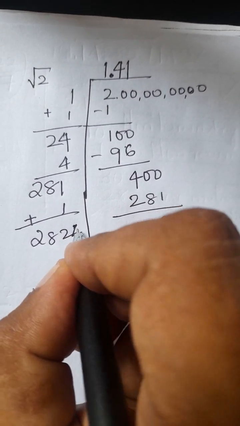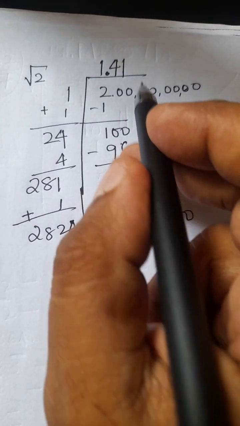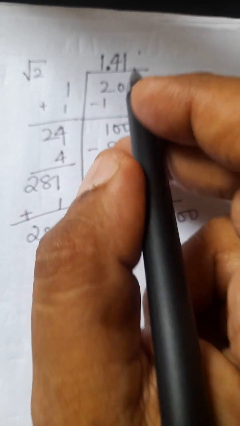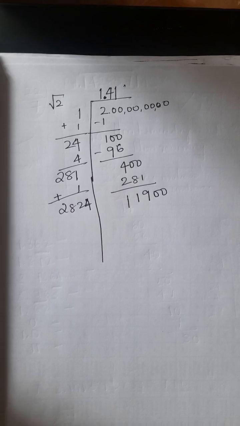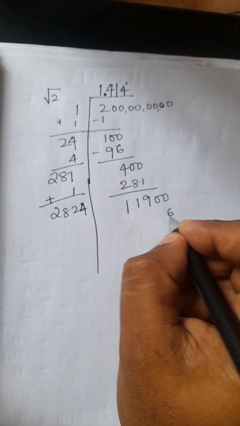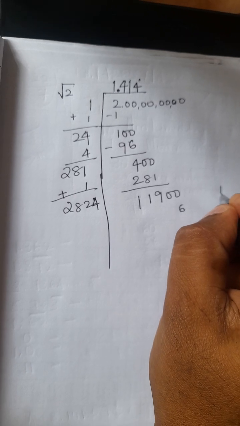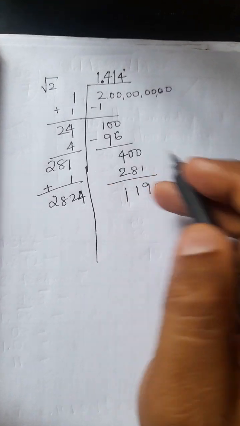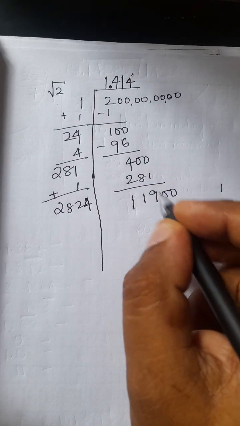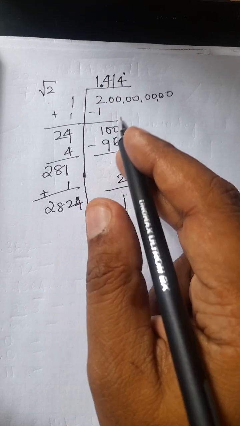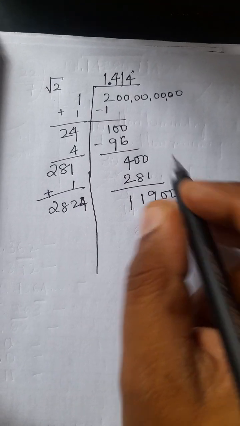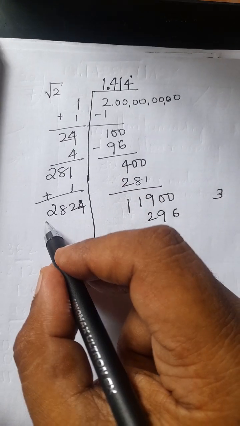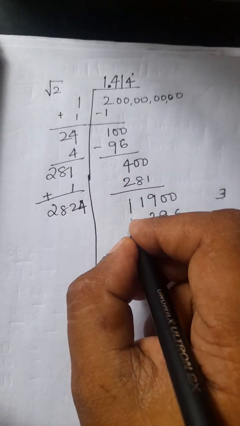Let us try 4 times. Is it 4 times? 4 4s are 16, 1. 4 2s are 8 plus 1, 9. 4 8s are 32, 2, 3 to be carried. 4 2s are 8, 8, 9, 10, 11.